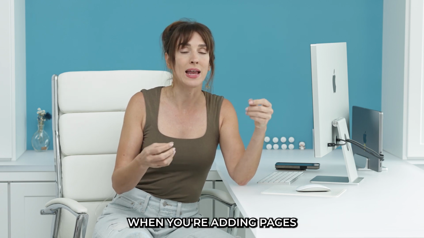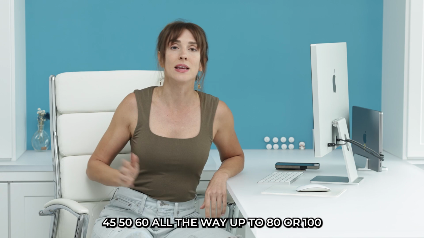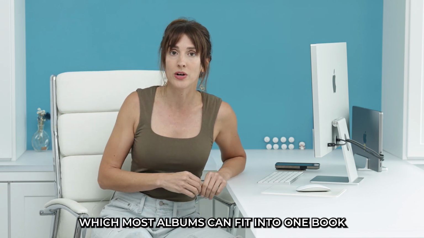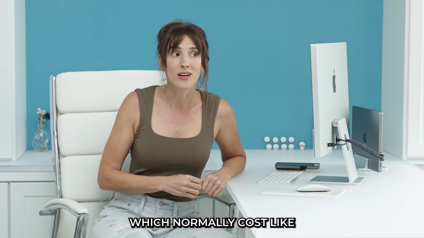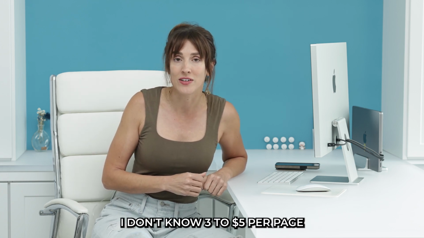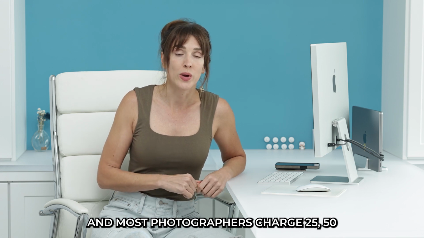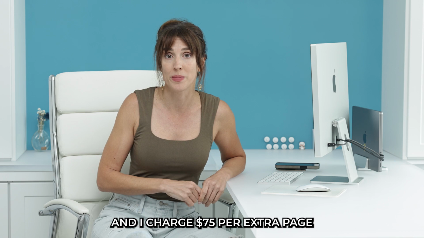From there, when you're adding pages, you make that 30 pages, 40, 50, 60, all the way up to 80 or 100, which most albums can fit into one book, you're just adding on extra pages, which normally cost like, I don't know, $3 to $5 per page. And most photographers charge $25, $50, and I charge $75 per extra page.